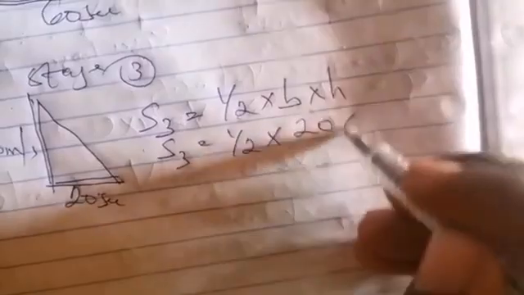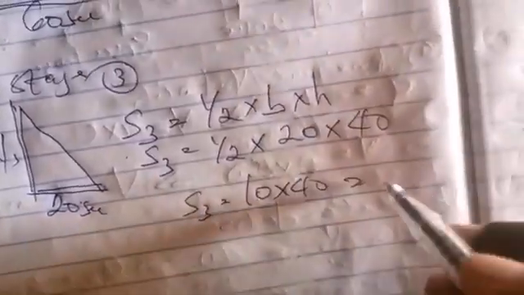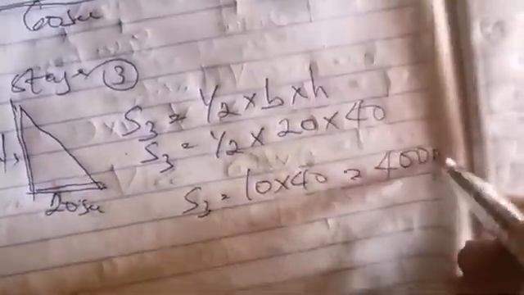All right, so since this shape is triangular, it means distance for stage 3 is also going to be the area of the shape, which is half base times height. So x3 is equal to half, base is 20 seconds, height is 40. So x3 is obviously 10 by 40, which is actually 400 meters. So distance for stage 3 is also 400 meters. Okay, so that's the distance covered during each stage of the motion.